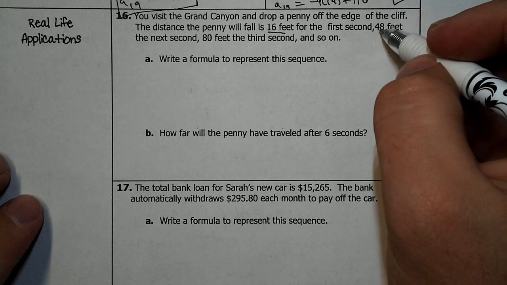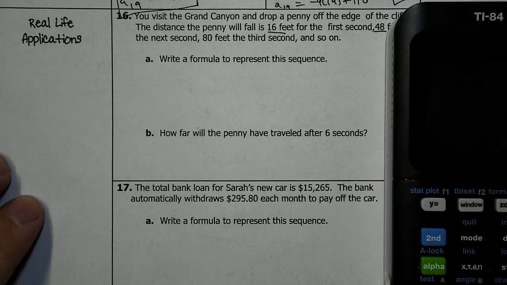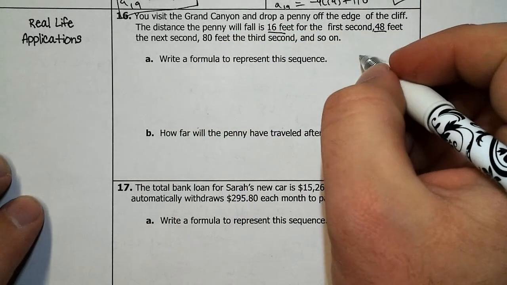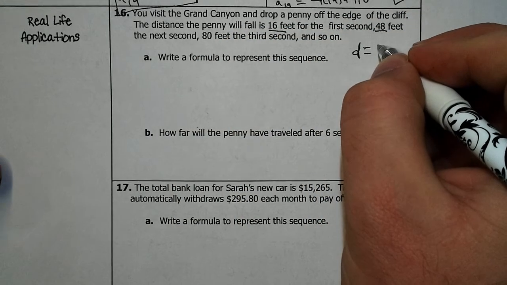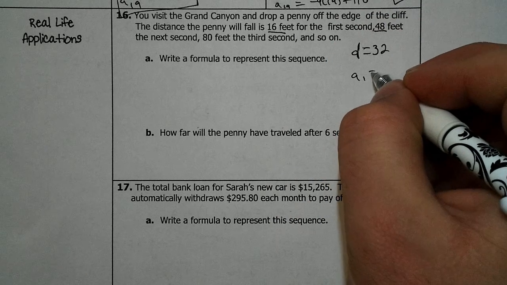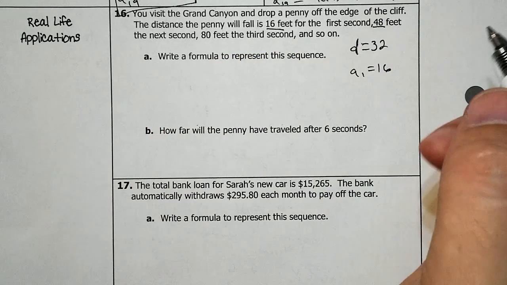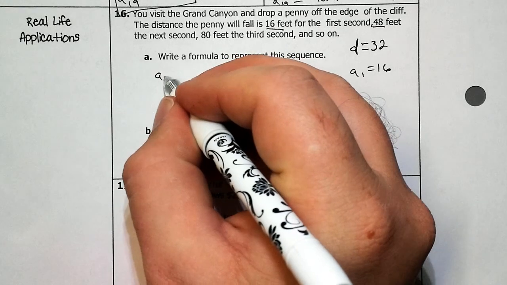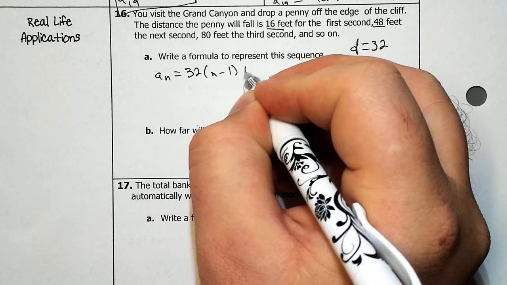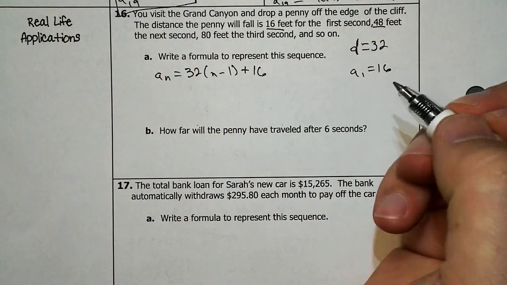Well, from 16 to 48, I got 32. And then from 48 to 80, I also got 32. So our d is equal to 32. Our initial value was 16, and so I'm just going to use my formula. a_n will be equal to 32 times (n minus 1) plus our initial value, which is 16.